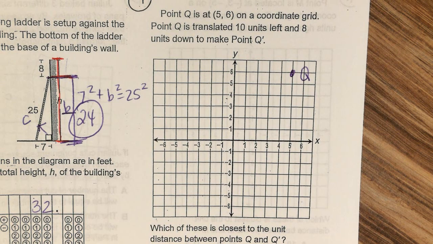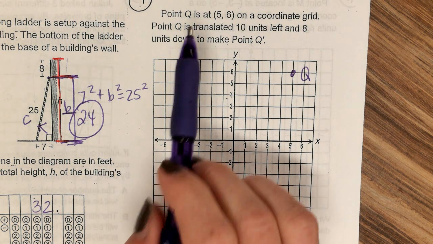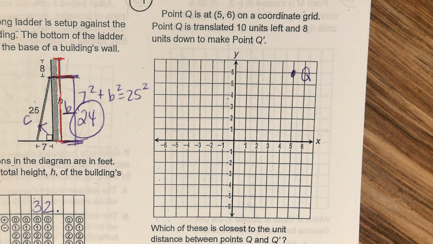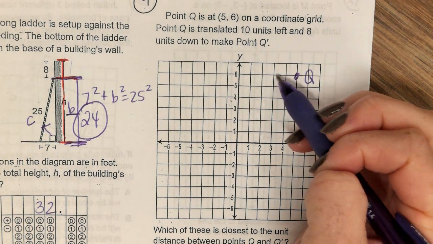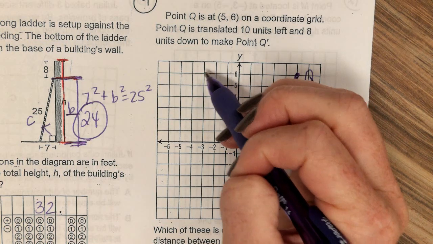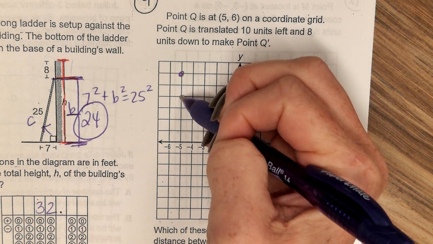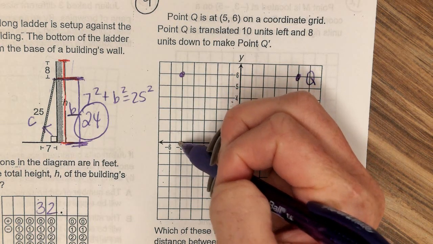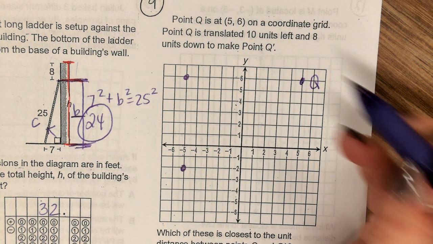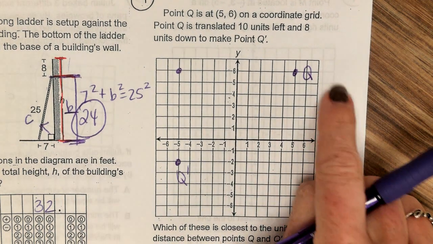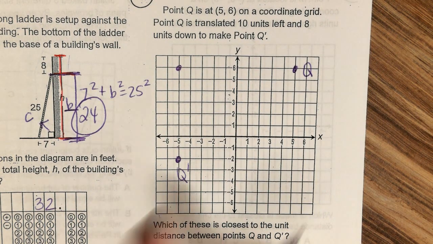Y'all know how to plot a point. We've been doing this. It says you take it and you translate it, which just means move it, 10 units left and 8 down. So go 10 units left: 1, 2, 3, 4, 5, 6, 7, 8, 9, 10. And then go 8 down: 1, 2, 3, 4, 5, 6, 7, 8. And there's the new point Q. So this is the old Q. This is the new Q after we moved it.